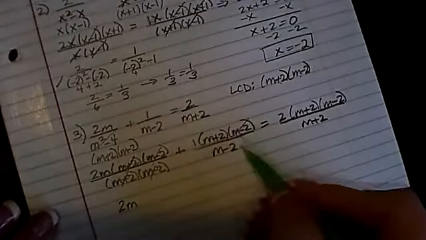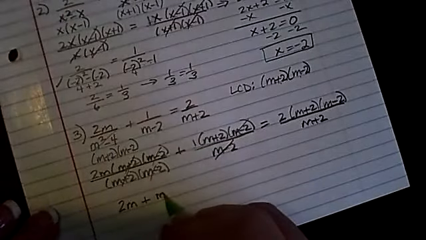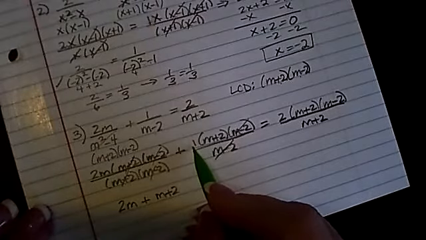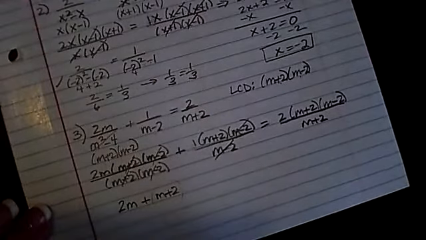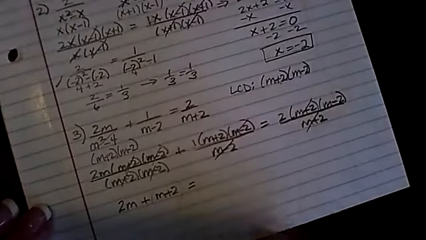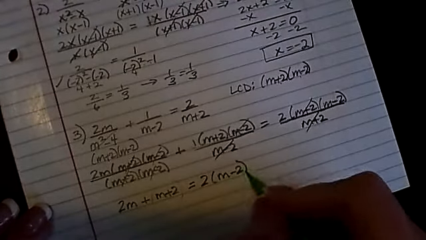Okay, here our m minus 2's cancel out. So plus 1 times m minus 2. And would you agree that I really don't have to show the 1 there? And I can put parentheses around this. Either way is fine. All right, equals, let's see what happens here. Cancel out our m plus 2's, and we're left with a 2 times m minus 2.